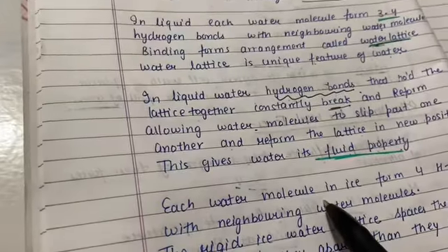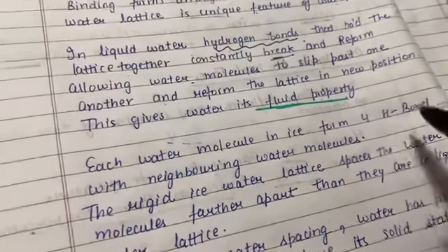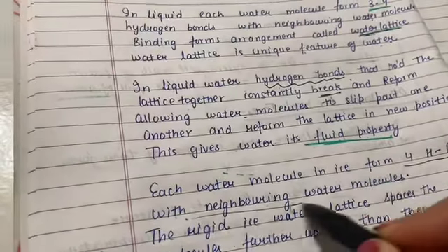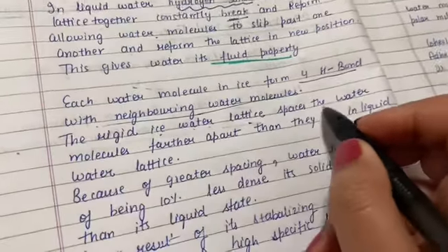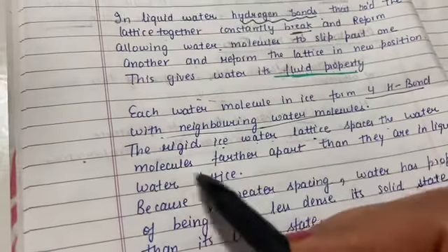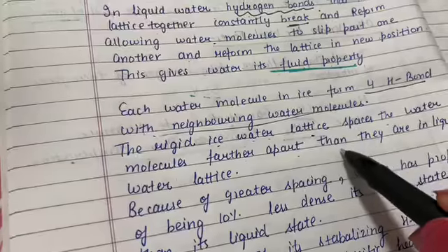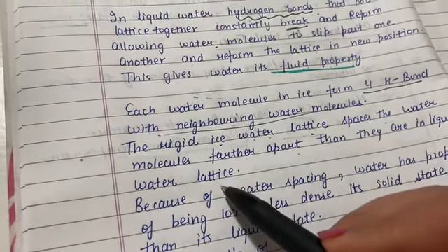Each water molecule in ice forms 4 hydrogen bonds with neighboring water molecules. The rigid ice lattice spaces the water molecules further apart than they are in the liquid water lattice.